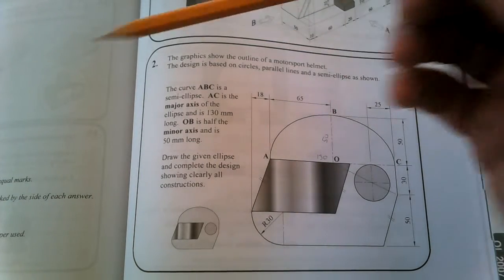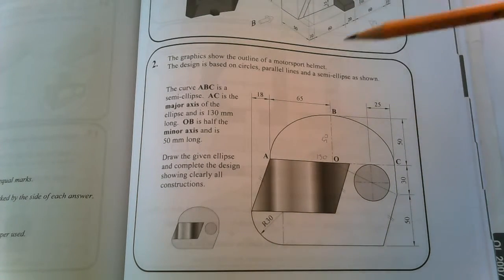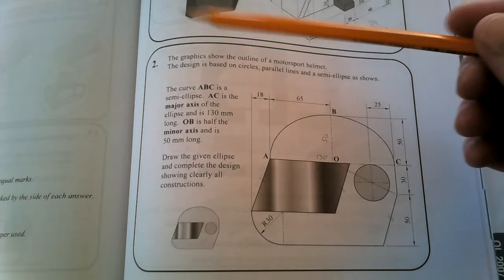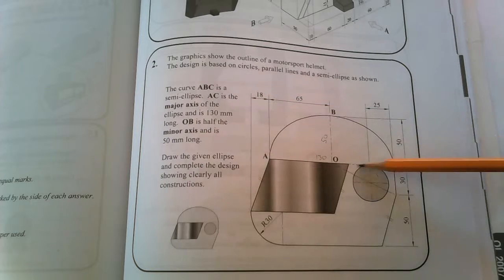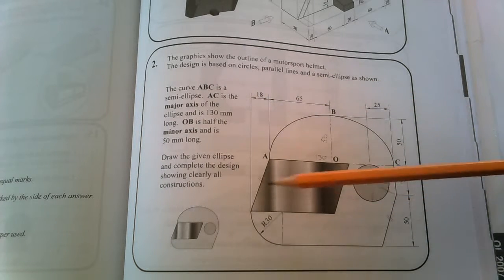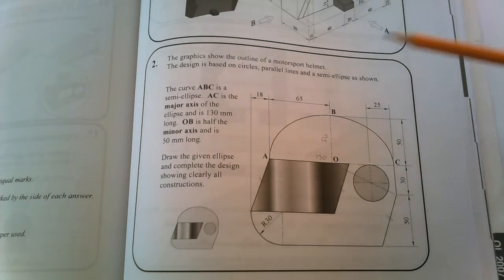Okay, today's question is the 2016 Ordinary Level Question 2, which is the ellipse question. The graphics show the outline of a motorsport helmet. The design is based on circles, parallel lines, and a semi-ellipse is shown.